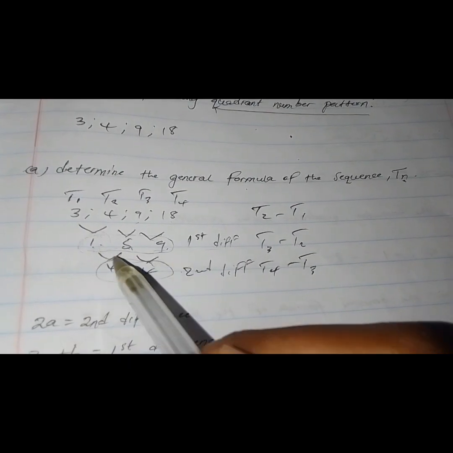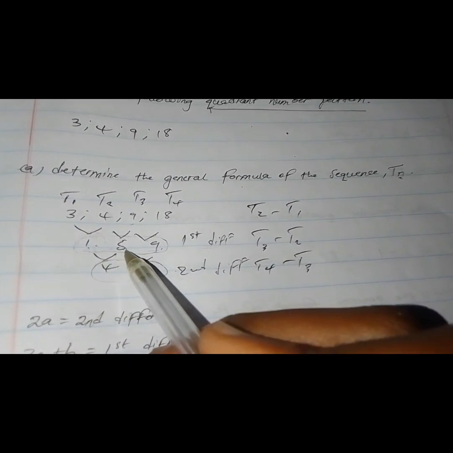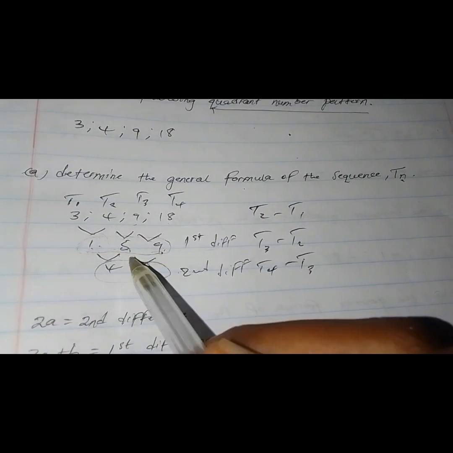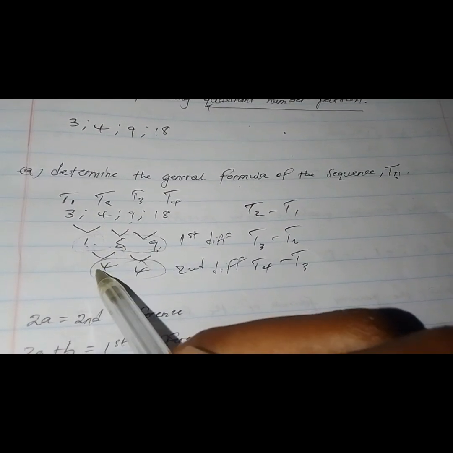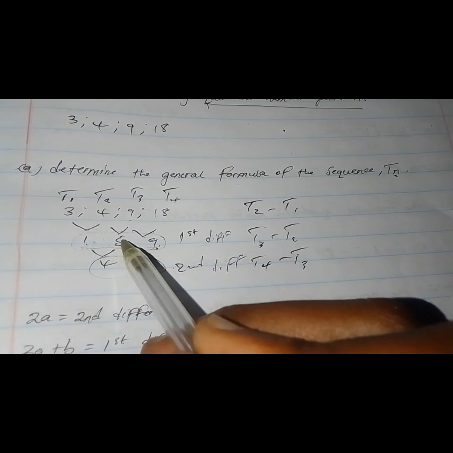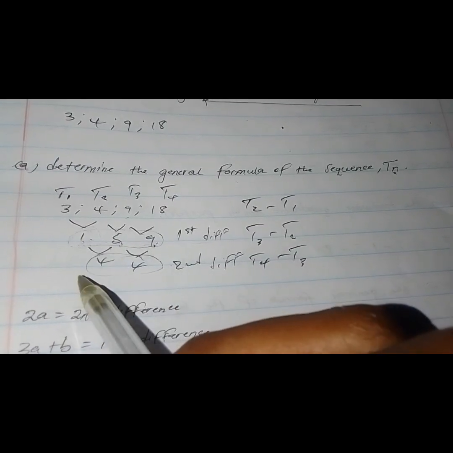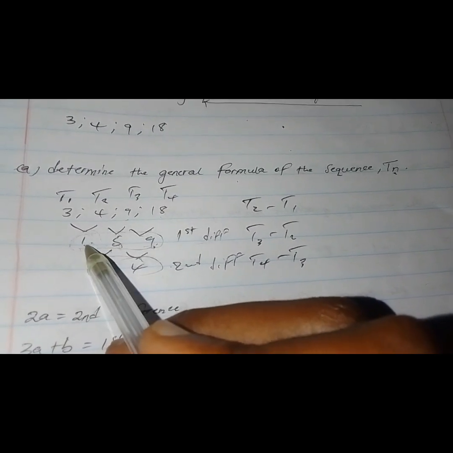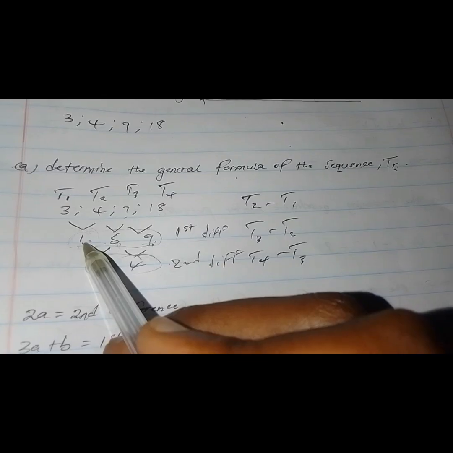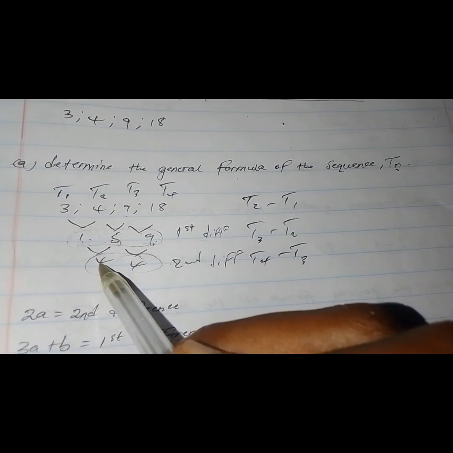In order to find your second difference, here's how you do it. You take the second term minus the first term, and then the third term minus the second term. So here, in order to find 4, we have 5 minus 1, term 2 minus term 1, on our first difference. You get me? So then we're gonna get 4.